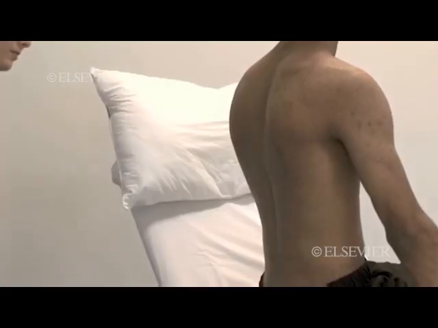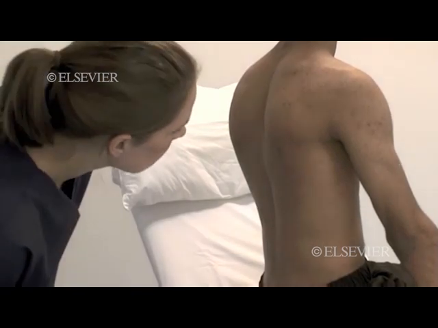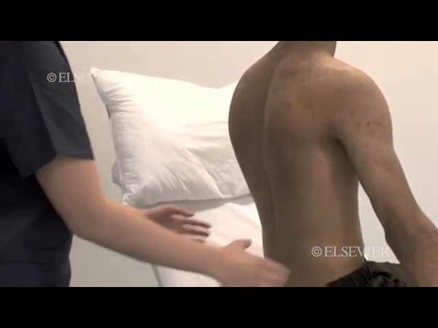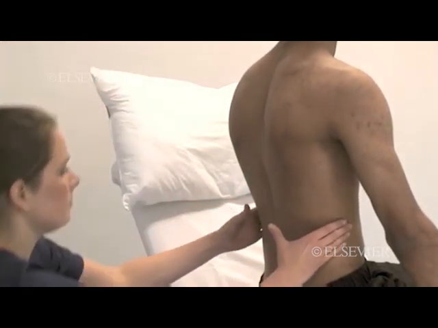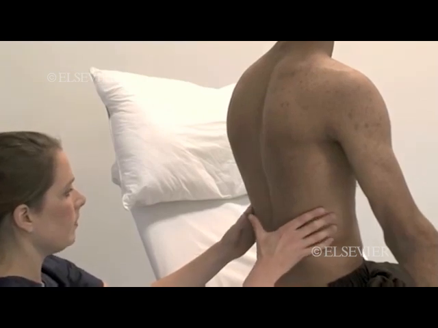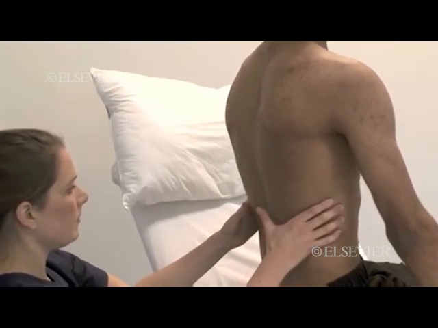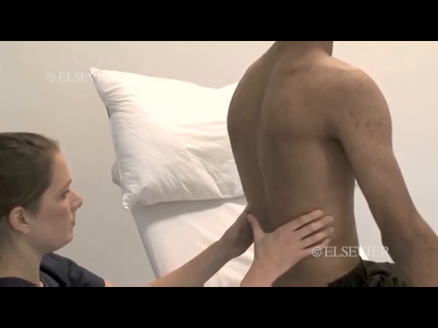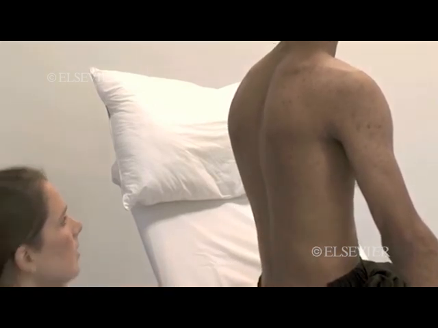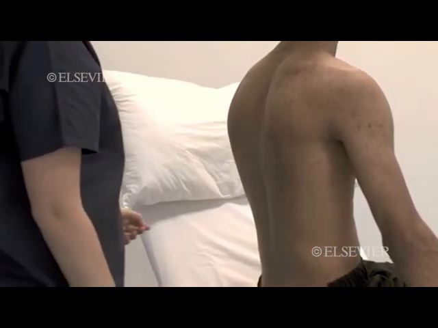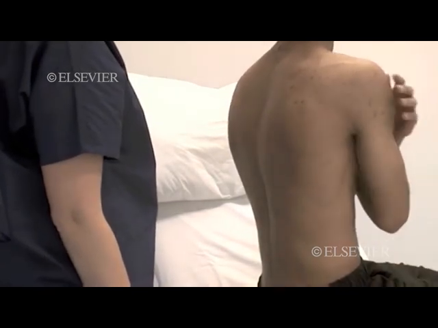Inspect the chest from the back, looking for deformities of the spine or chest wall and any scars. Repeat the assessment of chest wall expansion from behind. Place your fingers along the ribs and watch your thumbs to track the motion. Thank you. Could you cross your arms in front of your chest?